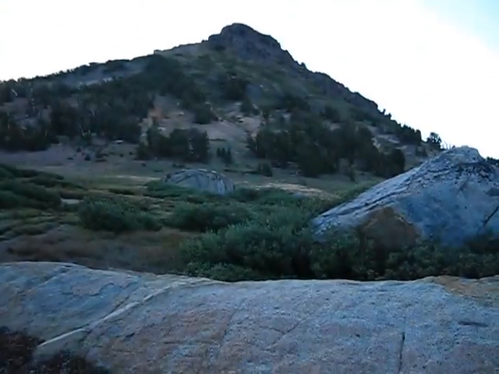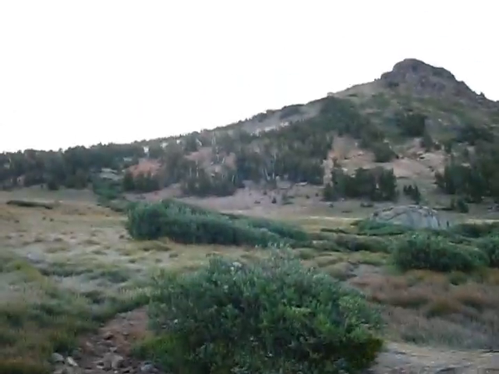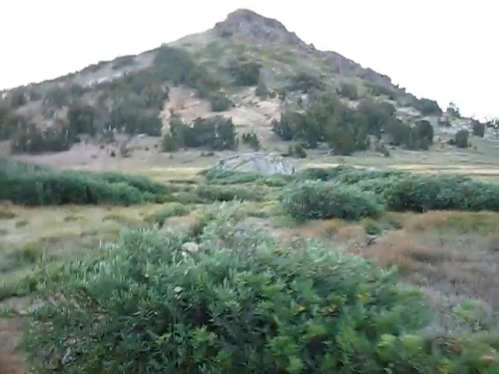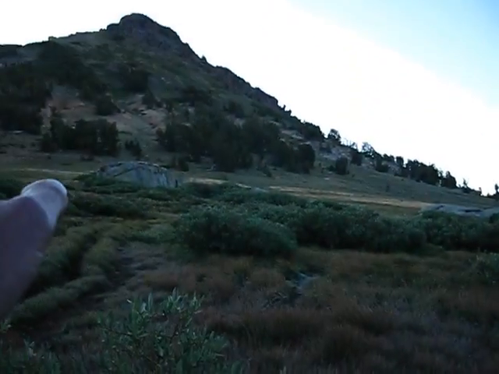Good morning. We're headed to the base of Grizzly Peak, and that's where we're going to pick up the trail over to Bond Pass to our southeast. And right over there now is the trail. Right up there is the trail to Bond Pass or to Emigrant Pass.